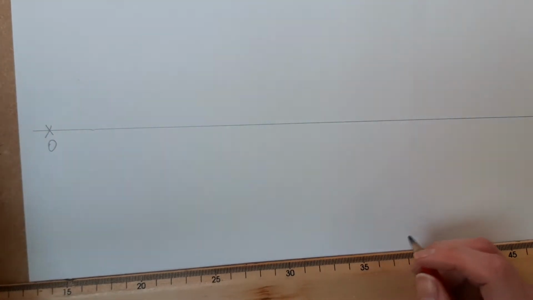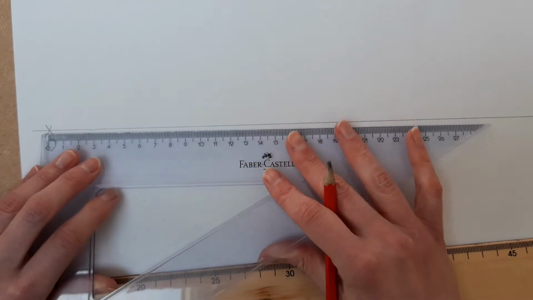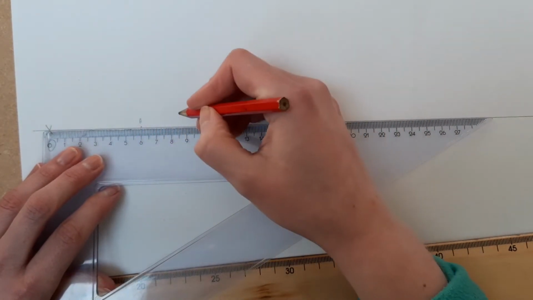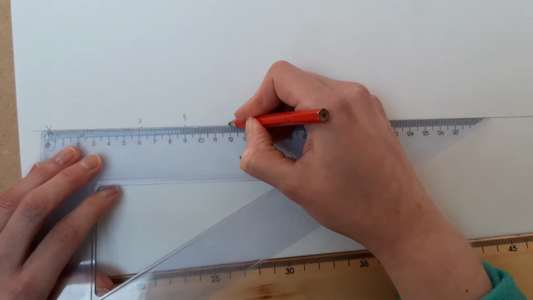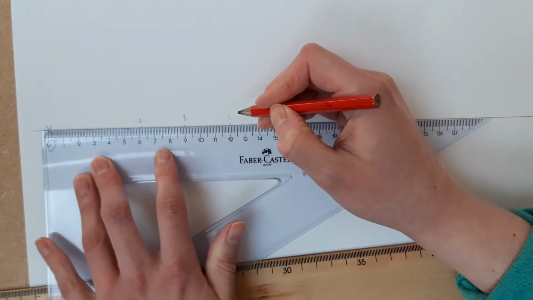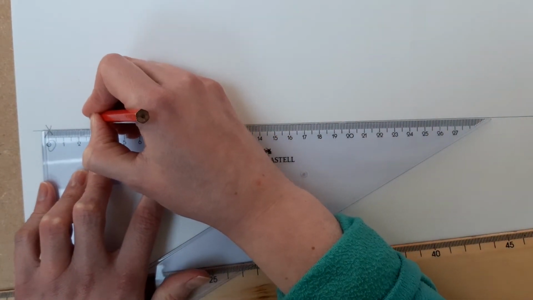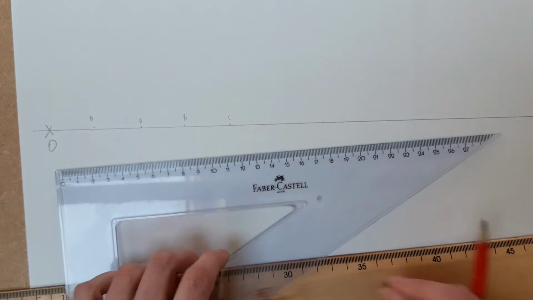Okay, so I'm going to start by finding A, B, C and D positions. So 60, 90, 120. So from 0, I'm going to measure in 60. That will find me A, 90, B, 120, C, and then finally 30 for D. Okay, so A, B, C, and D. So that was the in measurement.